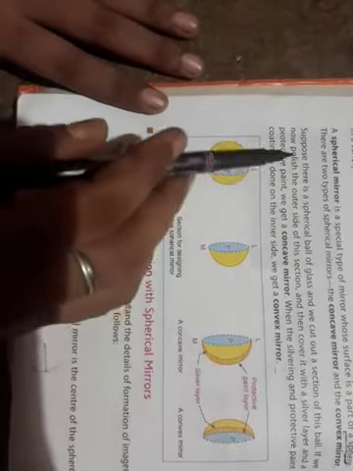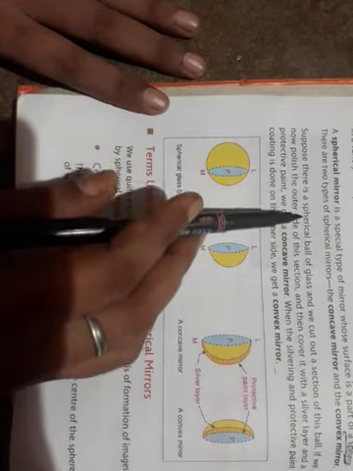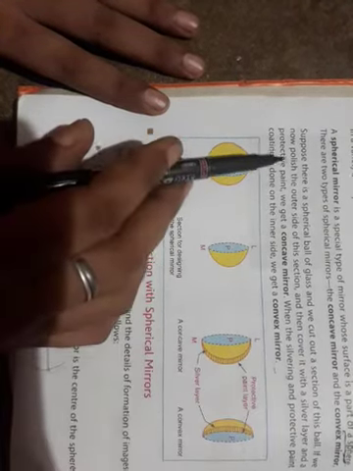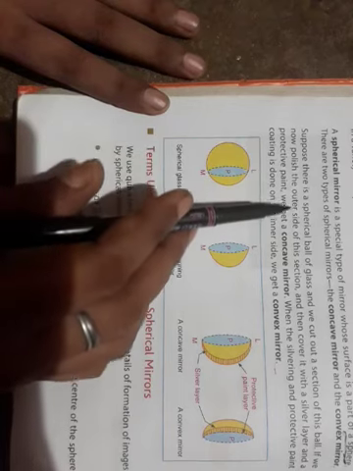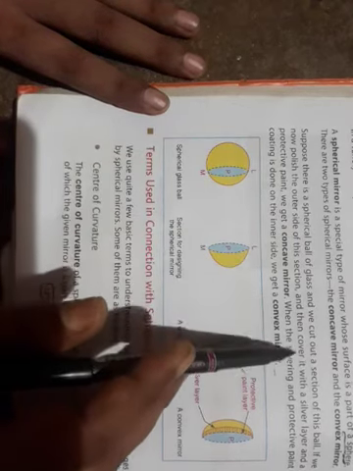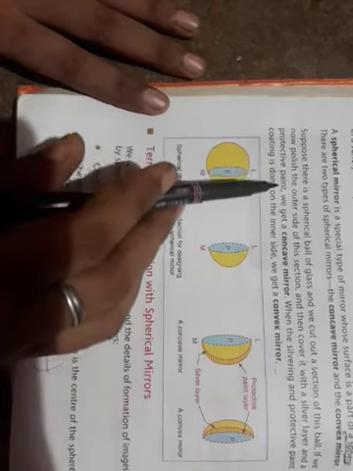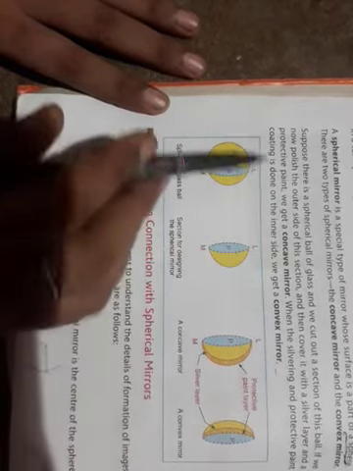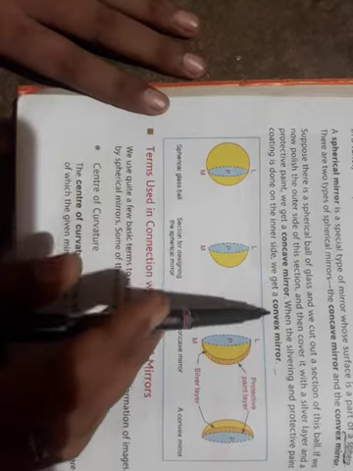Suppose there is a spherical ball of glass and we cut out a section of this ball. We now polish the outer side of this section and then cover it with a silver layer and a protective paint. We get a concave mirror. When the silvering and protective paint coating is done on the inner side, we get a convex mirror.